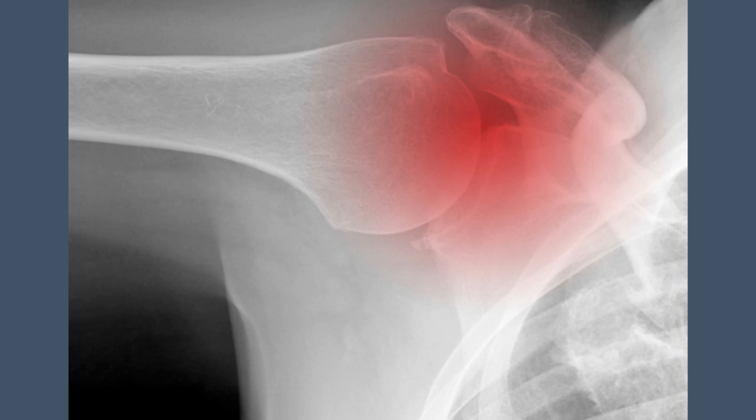Thus, we have covered the major anatomical points regarding the shoulder joint. Hope it was helpful.